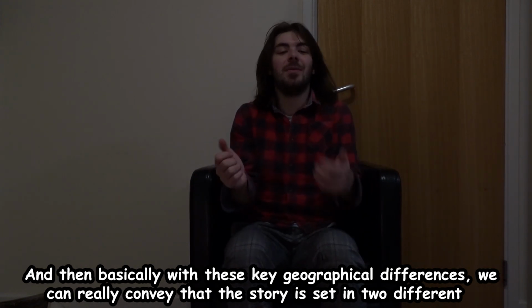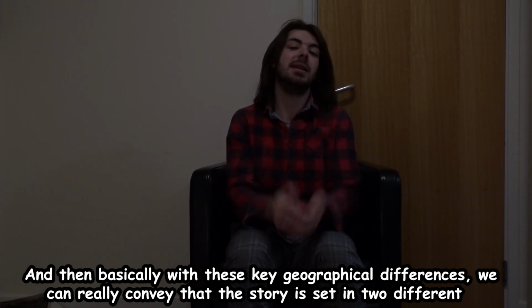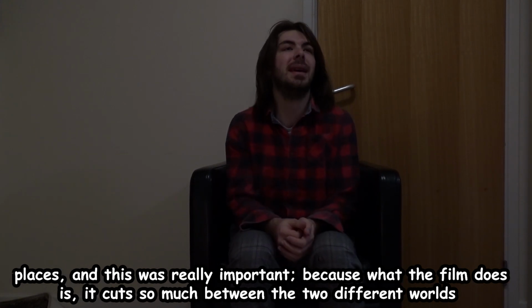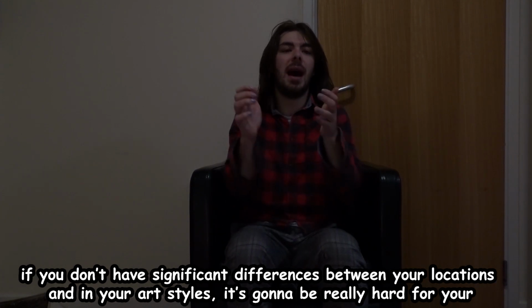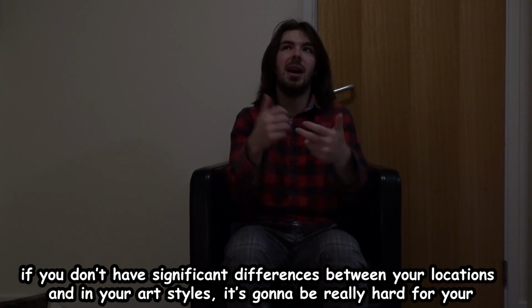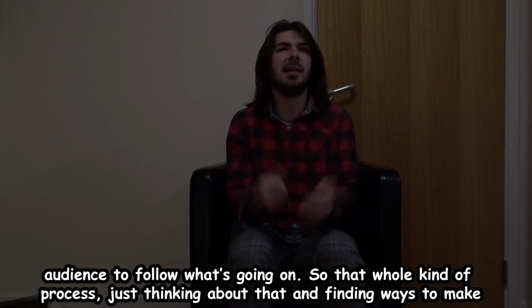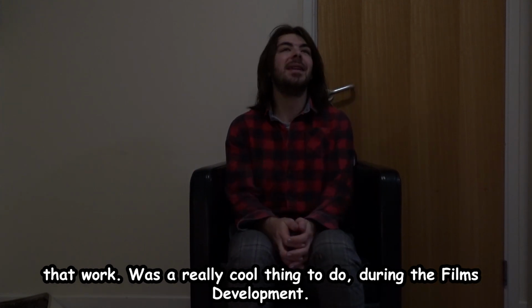With these key geographical differences, we can really convey that the story is set in 2 different places. And this was really important because the film cuts so much between the 2 different worlds. If you don't have significant differences between your locations and in your art styles, it's going to be really hard for the audience to follow what's going on. So that whole process, thinking about that and finding ways to make that work, was a really cool thing to do during the film's development.